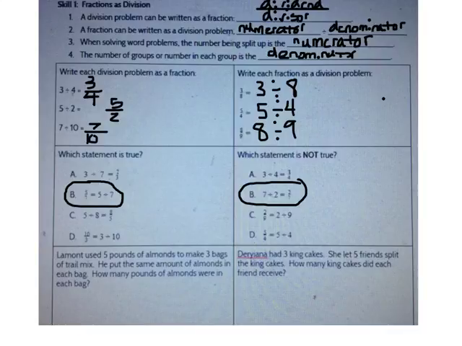We may see this skill in word problems. Lamont used 5 pounds of almonds to make 3 bags of trail mix. He put the same amount of almonds in each bag. How many pounds of almonds were in each bag? When I see a problem like this, I know it's division because he's splitting up the almonds into 3 bags of trail mix. Which number is being split up here? 5 pounds of almonds are being split up. So what's our division problem? It's 5 divided by 3.